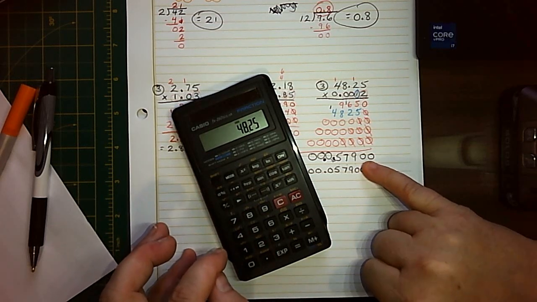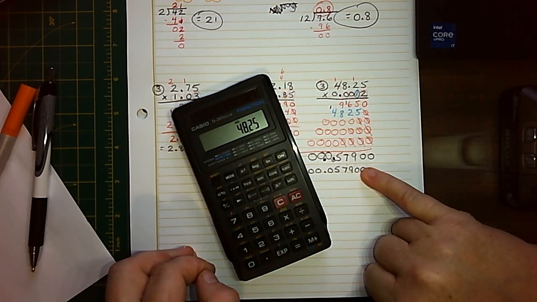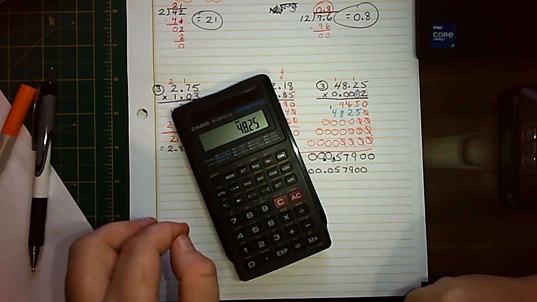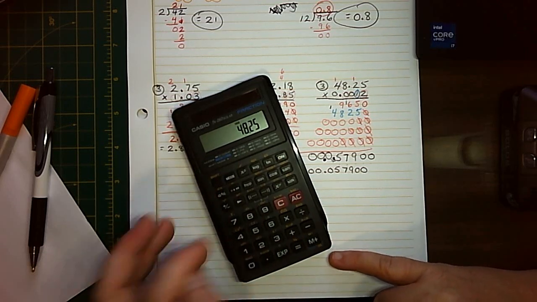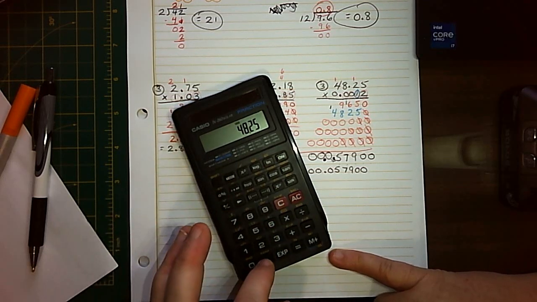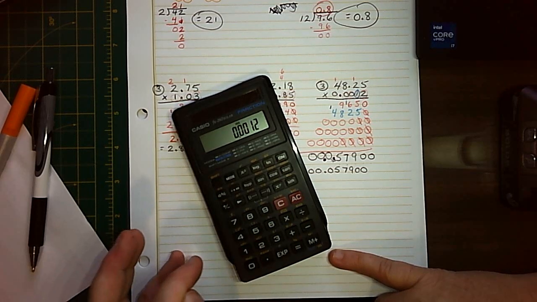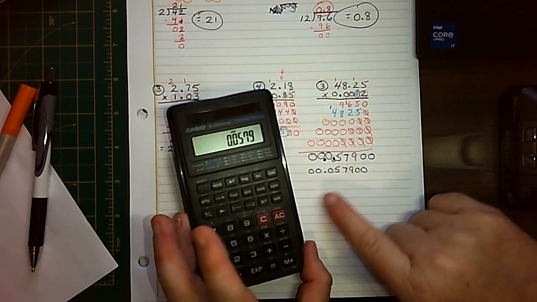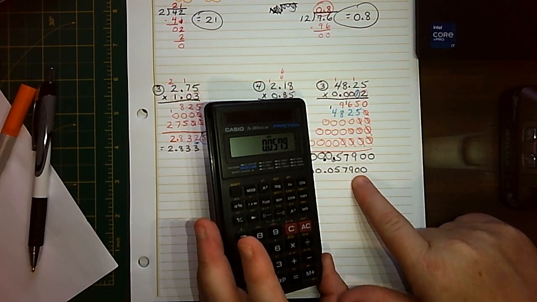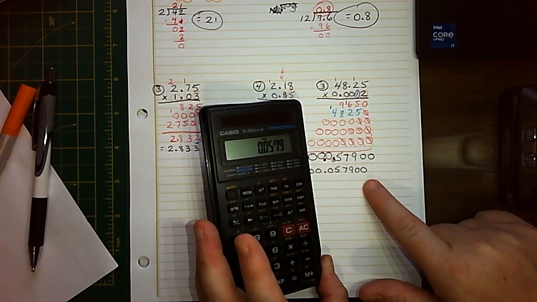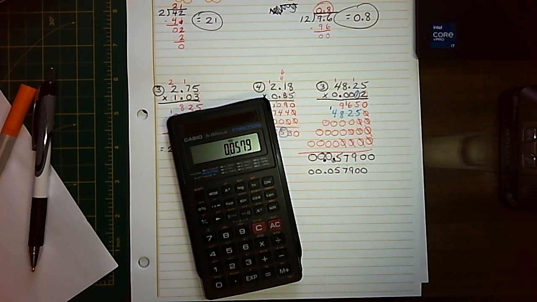48.25. Now these zeros are going to come into the calculator as placeholders, or they won't show them at all. It's essentially what they are. 48.25 times 0.0012, and we get 0.0579. Like I said, the zeros, they're just placeholders. Okay? Did that make sense, Bill?